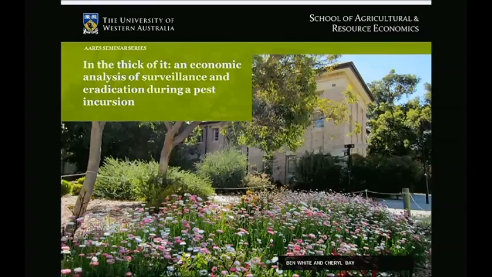This is work funded by the Plant Biosecurity CRC, and it's I suppose the culmination of quite a few years' work on looking at biosecurity. So what we were asked to do in this project is to look at some past pest incursions and try and start to understand whether the decisions that were made at the time of the incursions were the right ones.